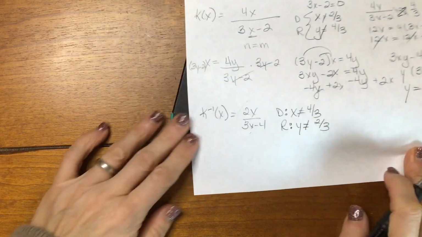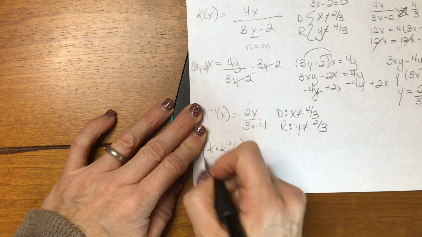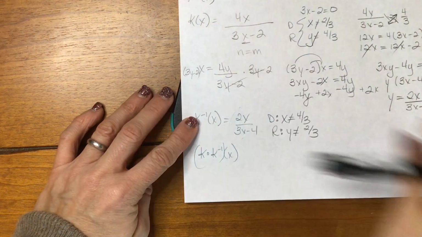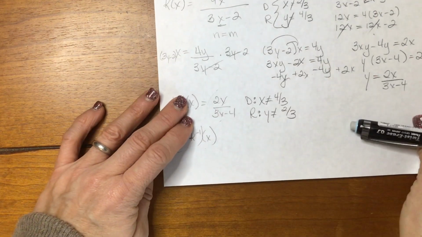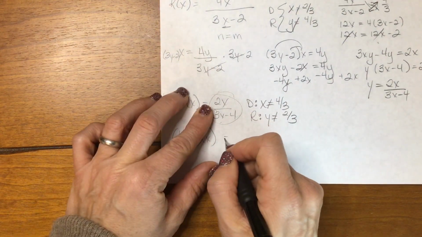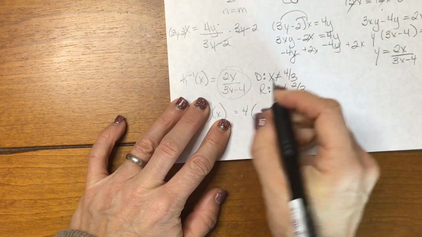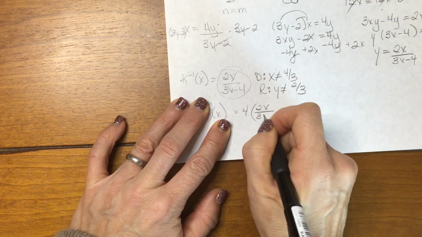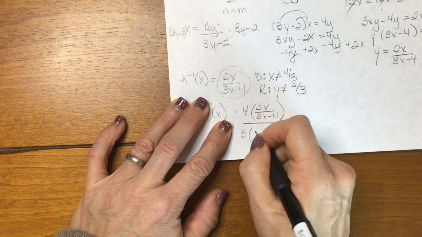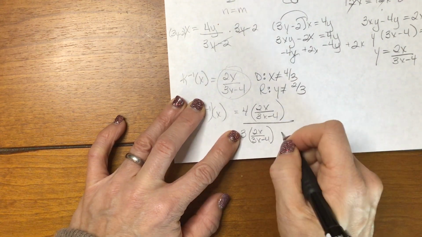So composition. We're going to first put this inverse into our original, which is up here. So everywhere I see x, I'm going to put my new function in. So I'm going to have 4 times 2x all over 3x minus 4, all over 3 times 2x all over 3x minus 4, minus 2.